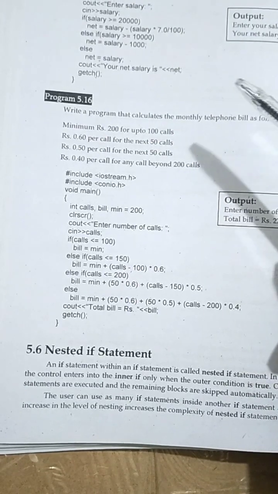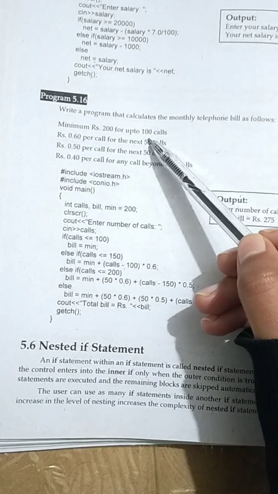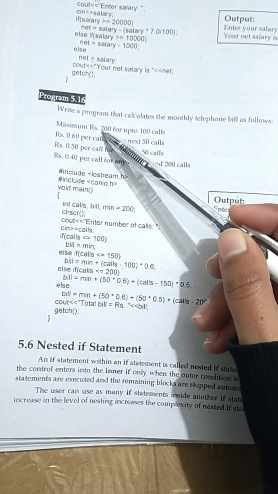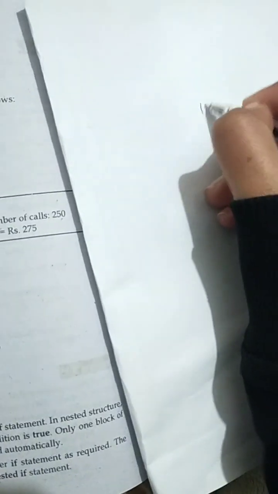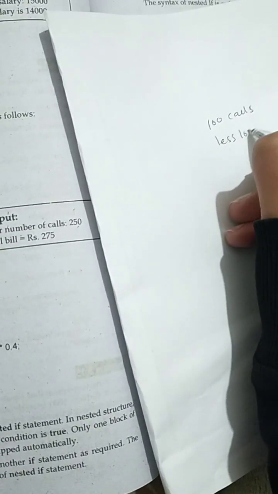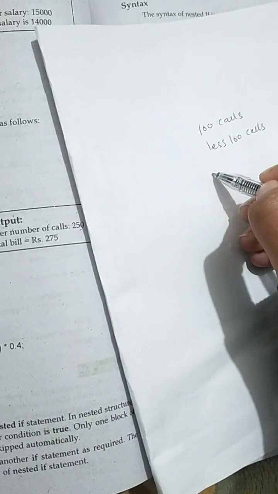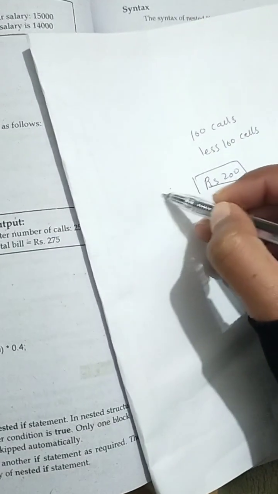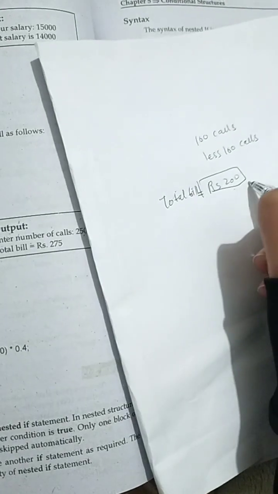In this data, the program tells us that if the user made 100 calls or fewer, then the minimum amount of the bill is 200. So if the user made 100 calls or fewer, the program should print a total bill of 200 rupees.